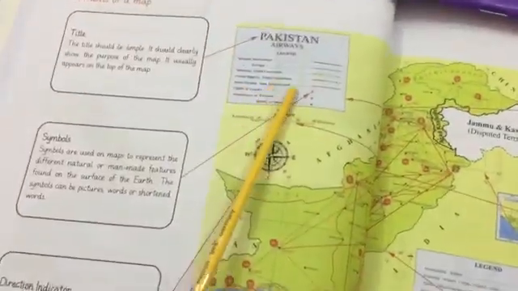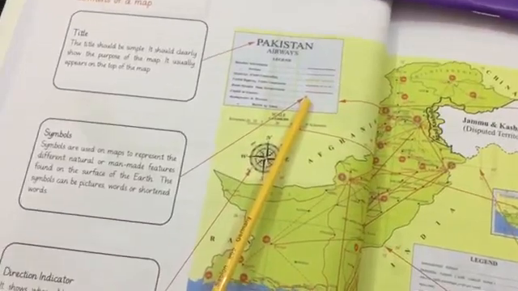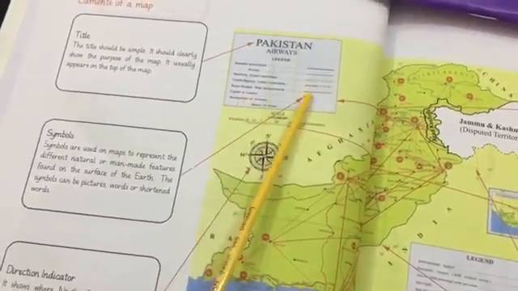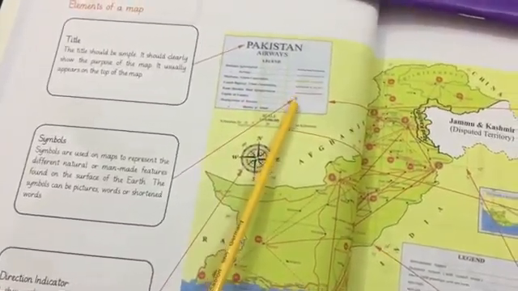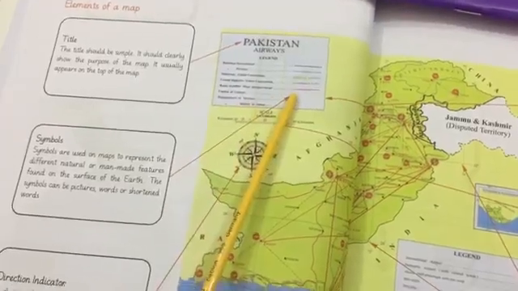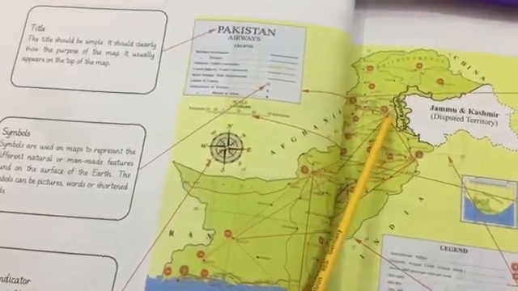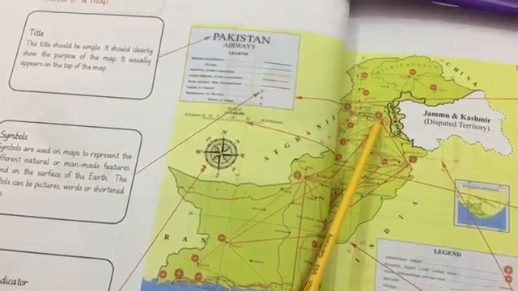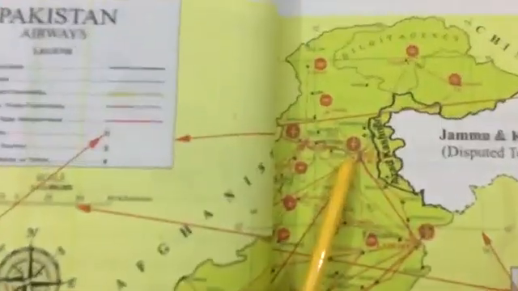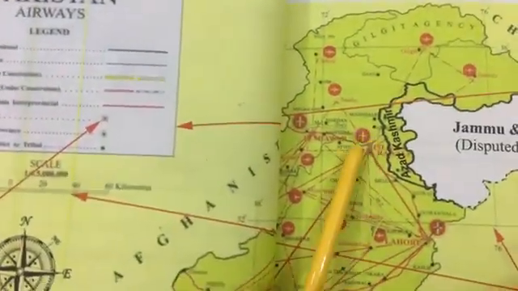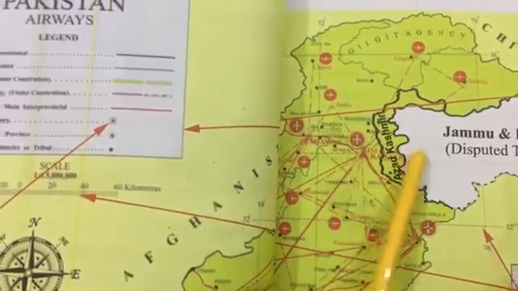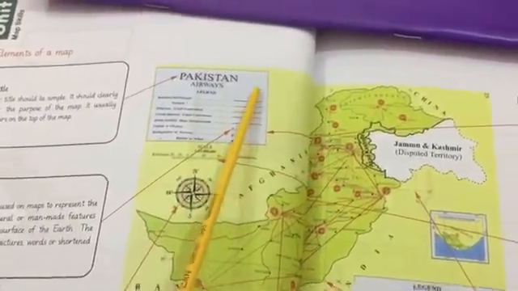Okay, then for example, we have this symbol. This symbol shows the capital of a country. It is a square having a red dot inside it. So you see here it is Islamabad, and if you pay close attention, there is a box having a dot inside it, so it shows us the capital. So the symbols show us what they indicate on the map.